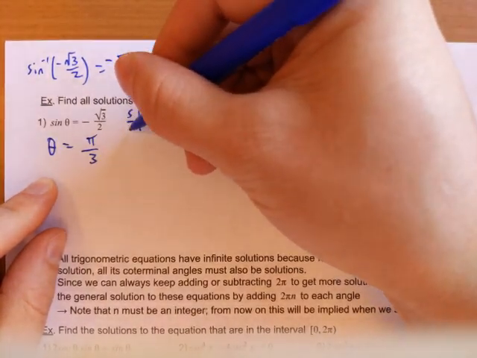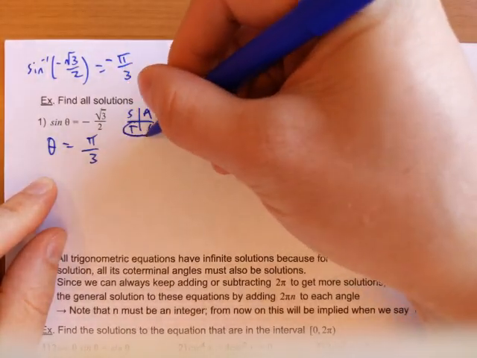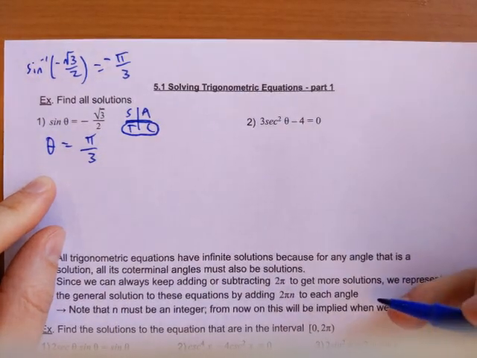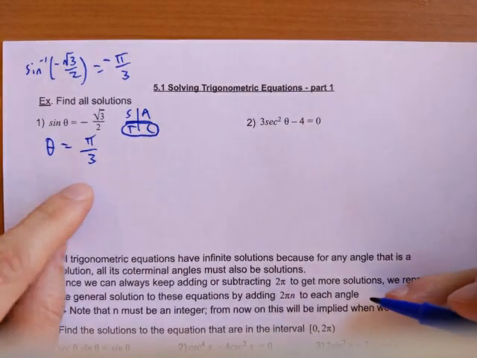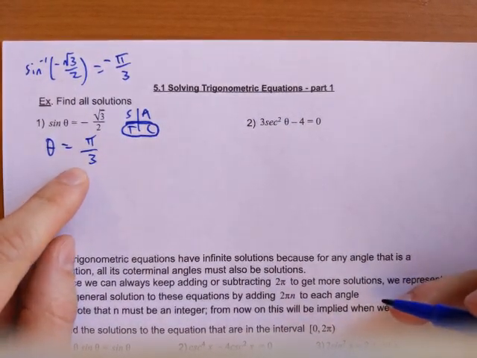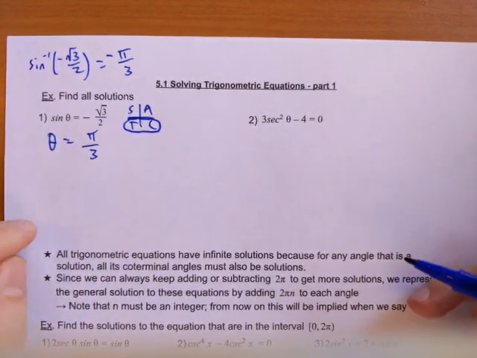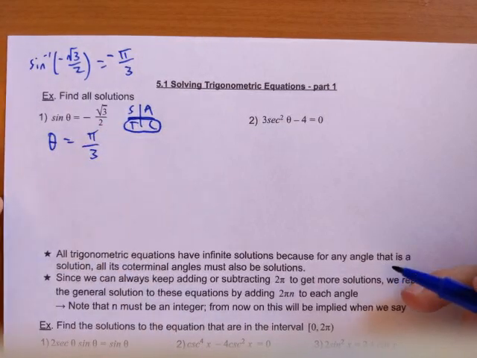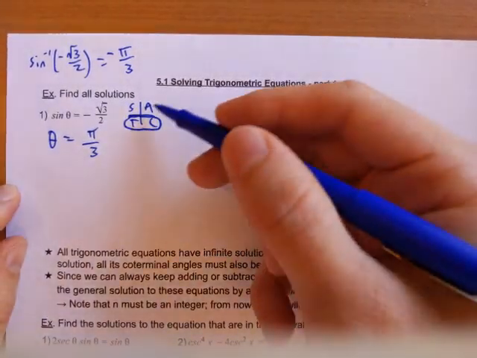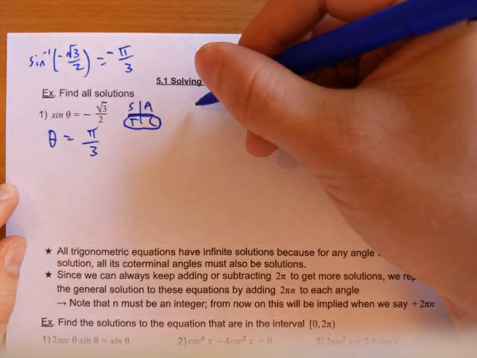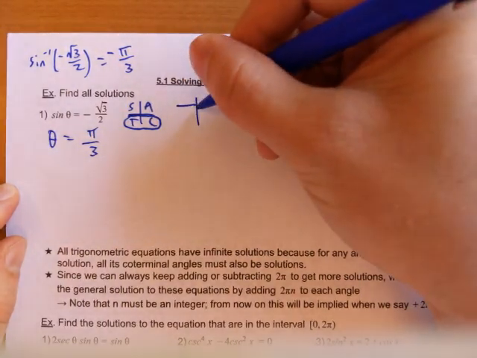If we think about ASTC, we know that sine is negative in the third and the fourth quadrants. So we want the pi over 3 reference angles in the third and fourth quadrant. And again, if you know your unit circle really well, you might know what those two angles are. You can also think about kind of counting around till you get there. You can always draw it out and figure it out.